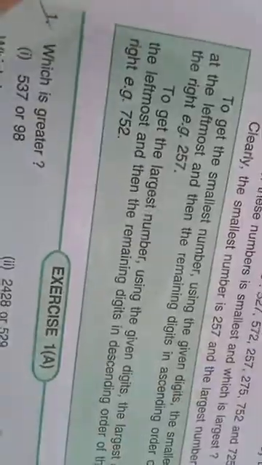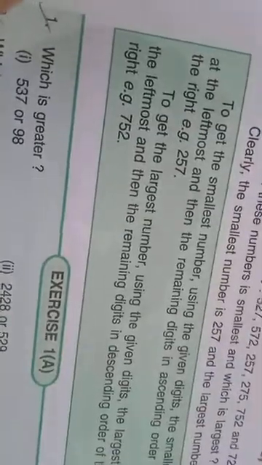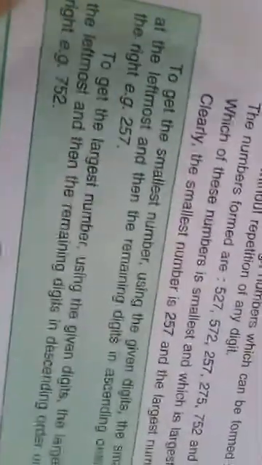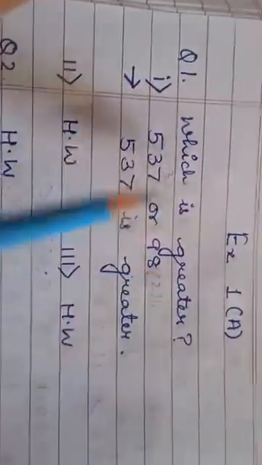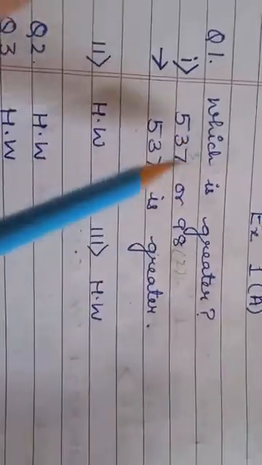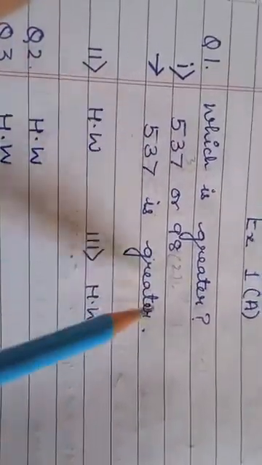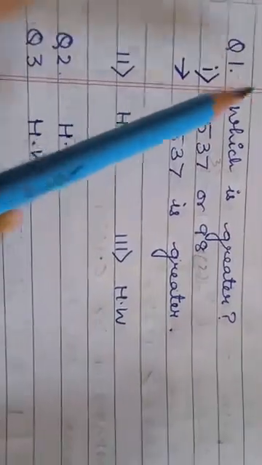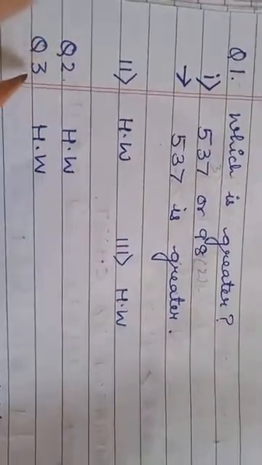No need to write steps, the steps are only for understanding. You can see here, exercise 1A, which is greater, 537 or 98. I know 537 is greater, so I have written 537 is greater because it is obvious. Similarly, you should write the direct answer, this is greater. So question number 1, 2 and 3.